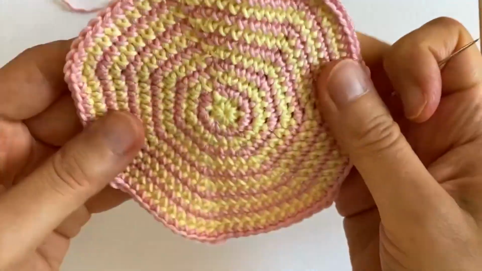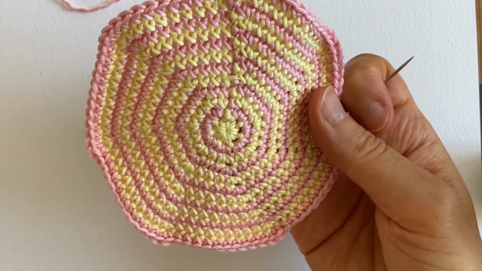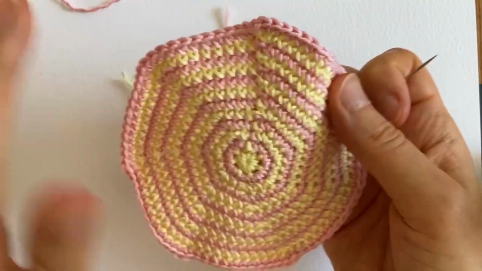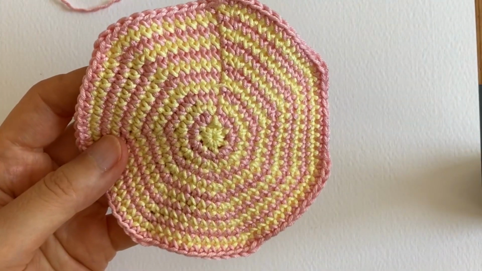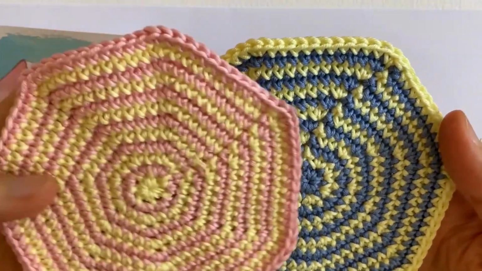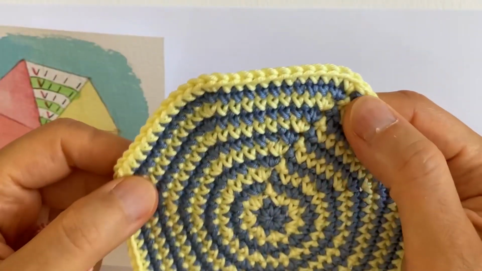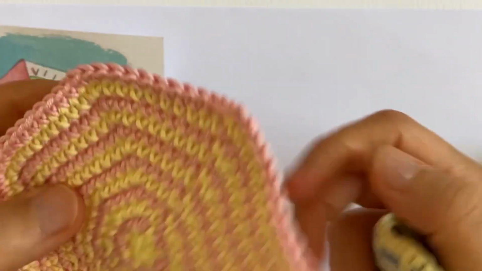I will show you really quickly, just as an explanation, a little variation of this coaster, and then we're done. So there is a little variation of this coaster, and it has to do with where the increases are placed.